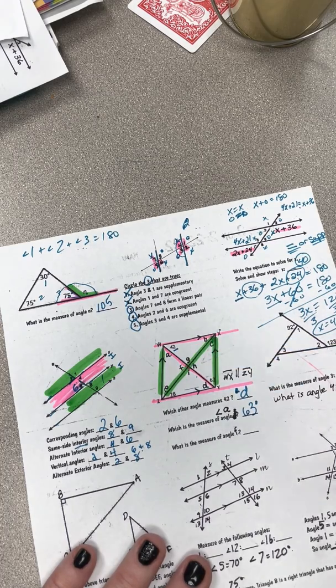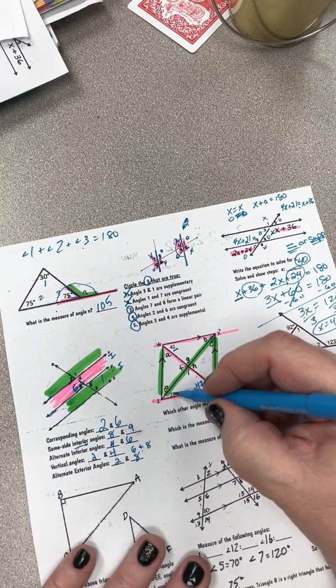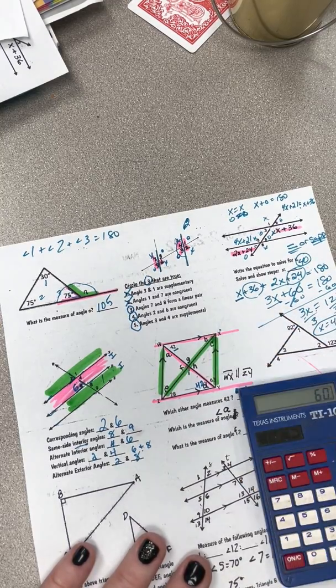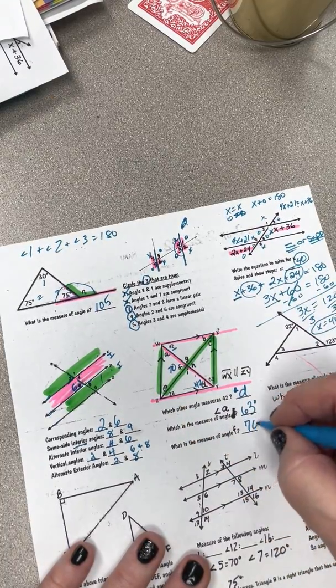What's the measure of angle F? Angle F. So, well, I know D is 42. It already tells me this is 28. So because of the exterior angle theorem, I can add 28 plus 42 and get 70. So F is 70.